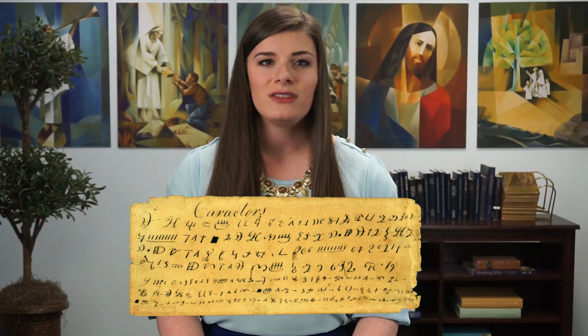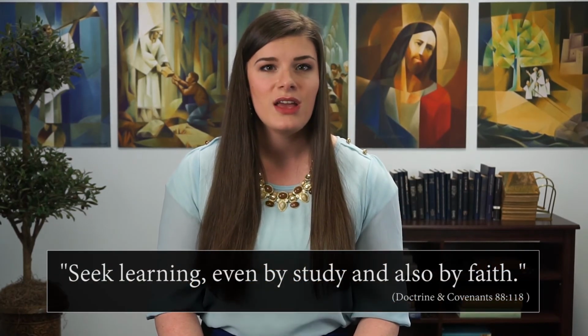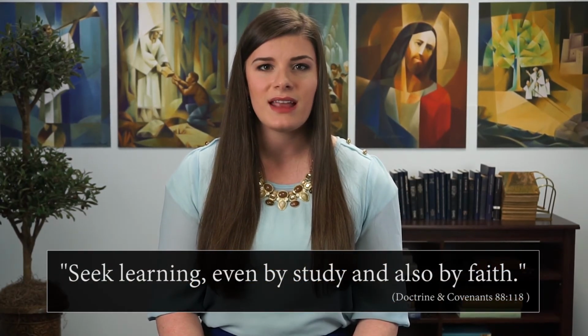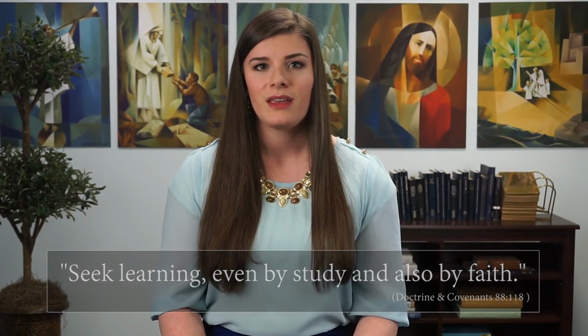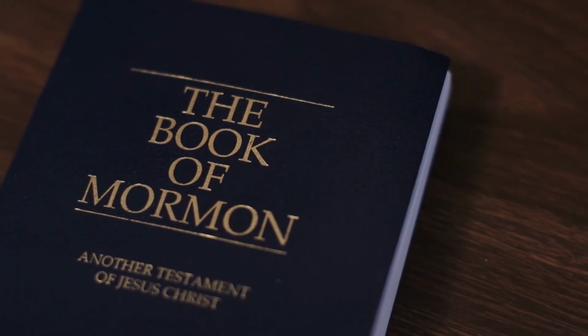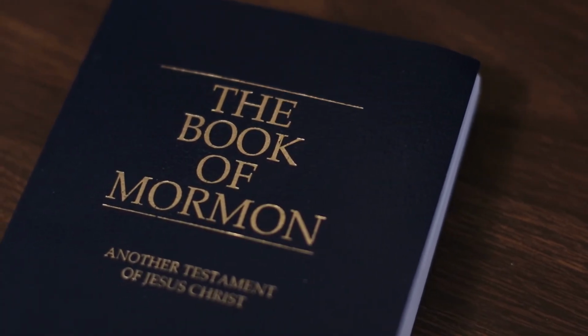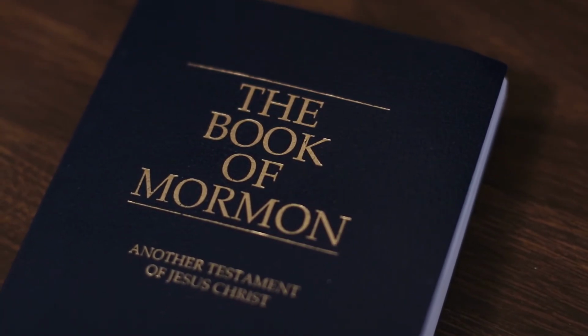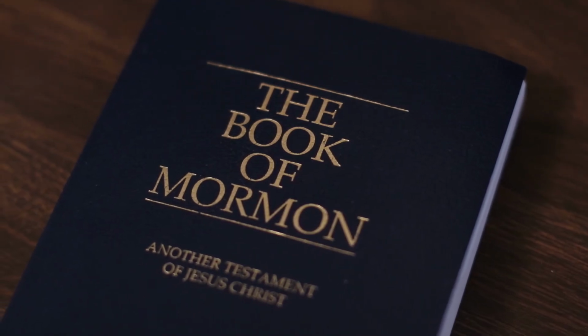When uncertainties, such as those surrounding the Anthon Transcript, persist, readers can take the opportunity to faithfully apply the counsel given by the Lord in the Doctrine and Covenants, to seek learning even by study and also by faith. Future discoveries might one day solve the mystery of the Anthon Transcript, but until that time, the Book of Mormon itself is available for all to read and gain a testimony of by the power of the Holy Ghost.